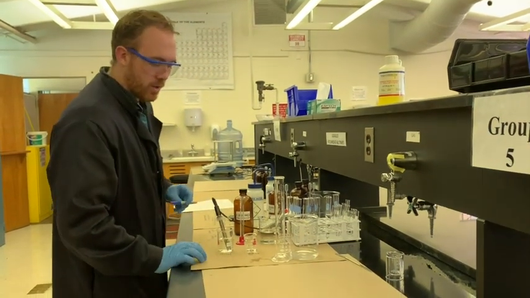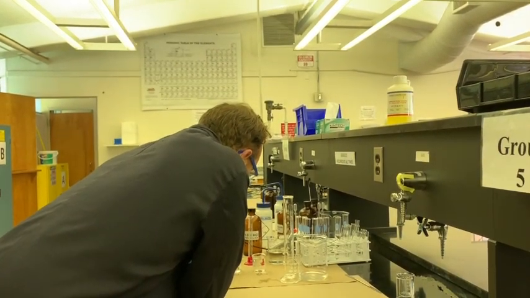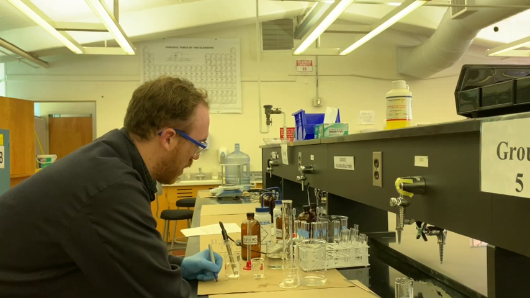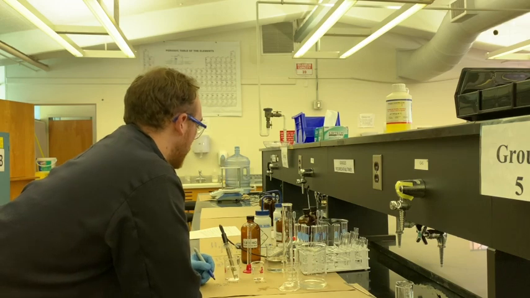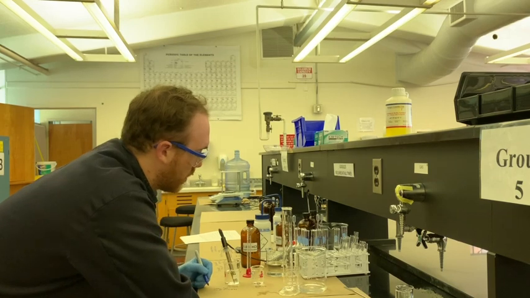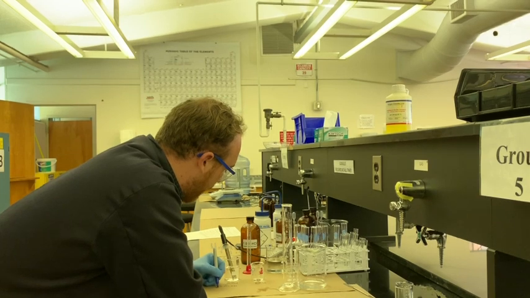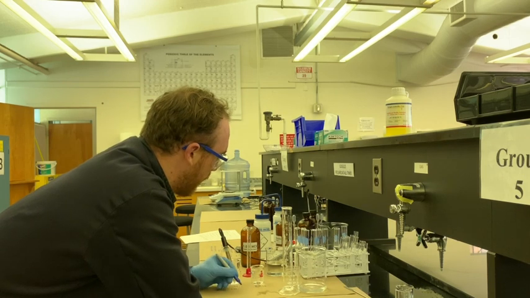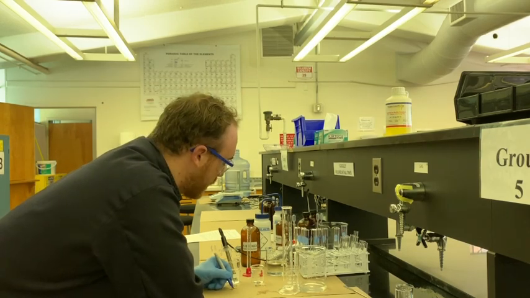So our new pH of the acid is going to be, after 5 milliliters of 1.0 molar HCl, that came out to 3.93. And the total volume of that solution will be 55 milliliters total. And it will have a temperature of 20.1 degrees Celsius.